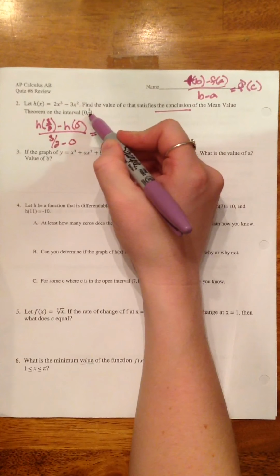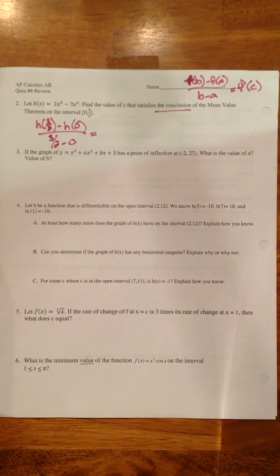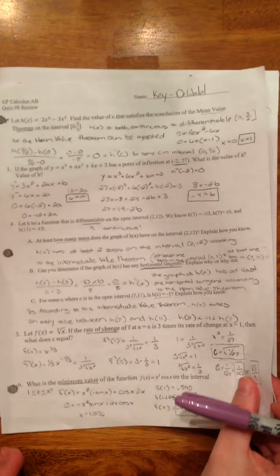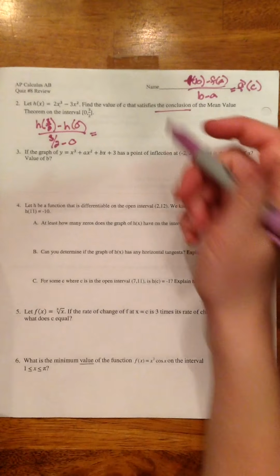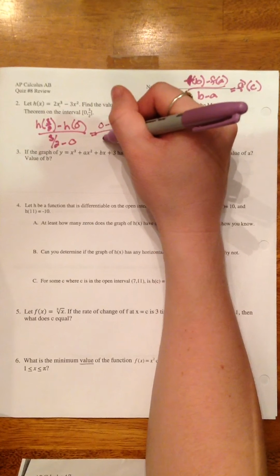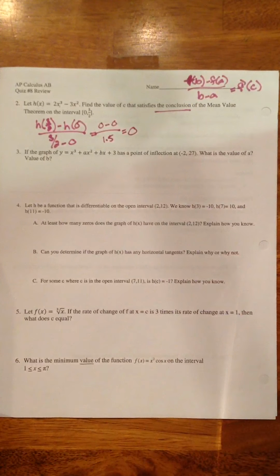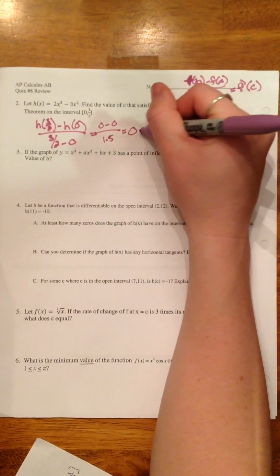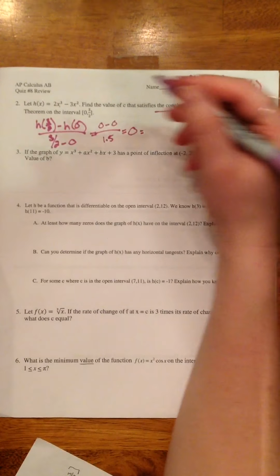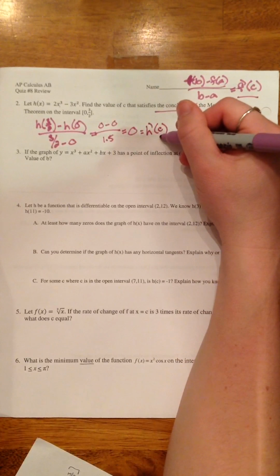And if I actually do that, I put in 3 halves here and then I put in 0 here. I'm going to skip ahead a little bit because I've already done it. You can see some work on this page. I get that I have 0 minus 0 over 3 over 2, or I could say 1.5. So this is going to be 0. 0 divided by anything is 0. That means 0 is going to equal f prime of c, or in this case, h prime of c. And I need to figure out that value of c.